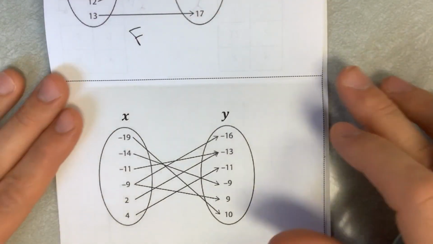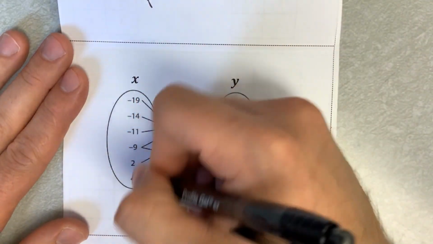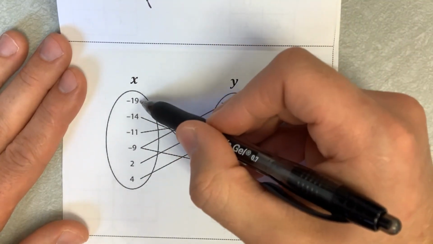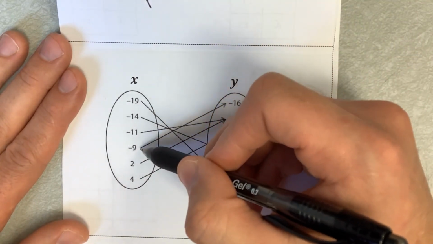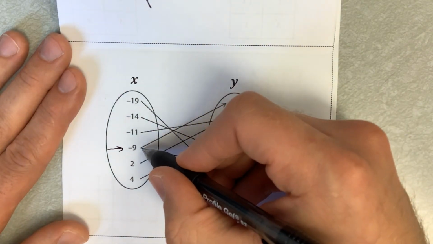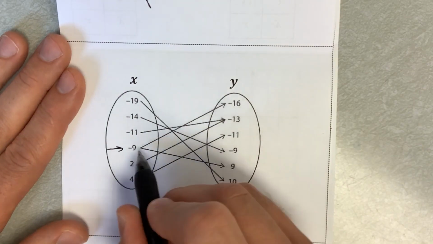Next function map, Venn diagram looking thing. I'm going to look at my X values. Again, none of the numbers repeat, right? None of these numbers repeat, but when I look at the lines, one line, one line, one line. Ooh, this guy right here has 2 lines coming off of it. And you best believe it does not look like these lines are going to the same spot, right?